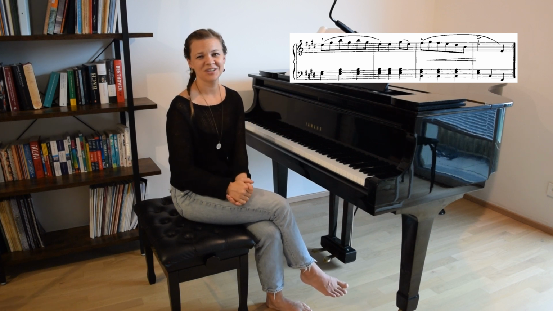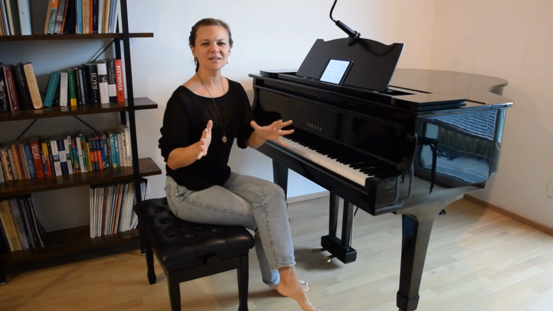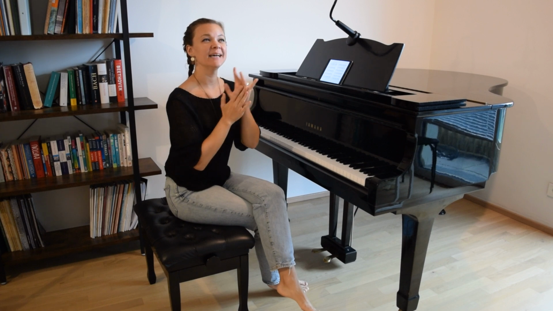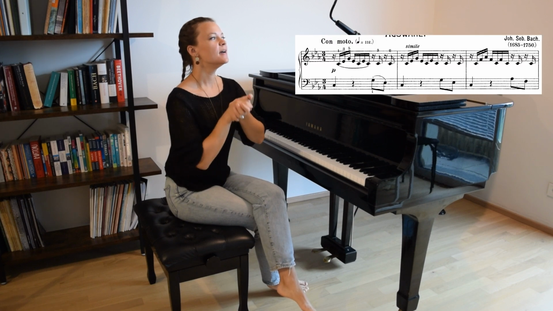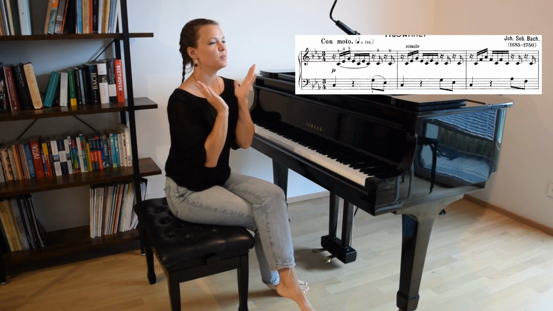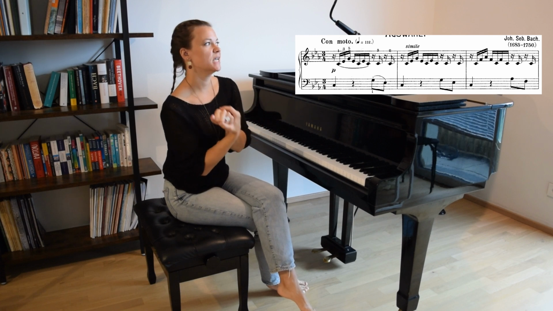This piece is very clearly in E major. Last but not least, let's have a look at a piece by Johann Sebastian Bach. The pieces up until now have been pretty straightforward for deciding the key.